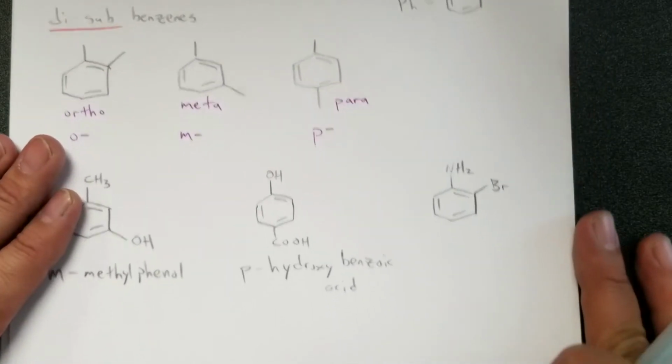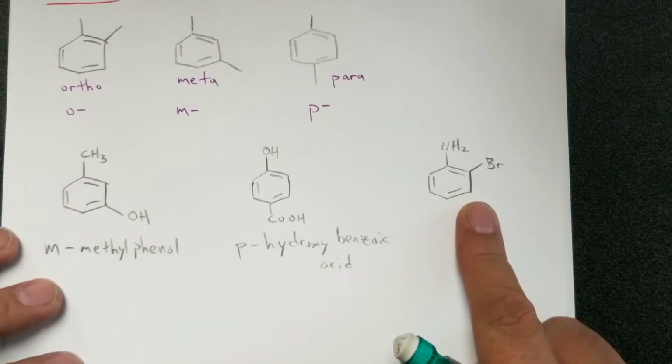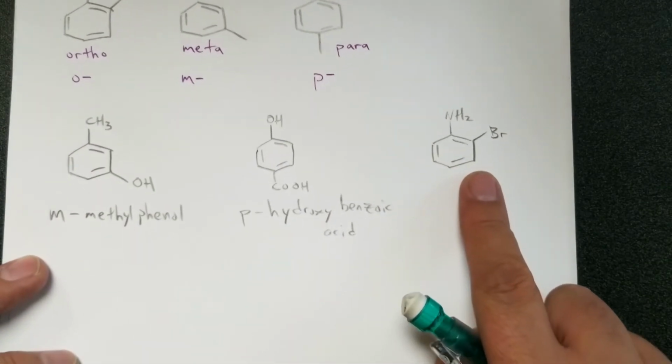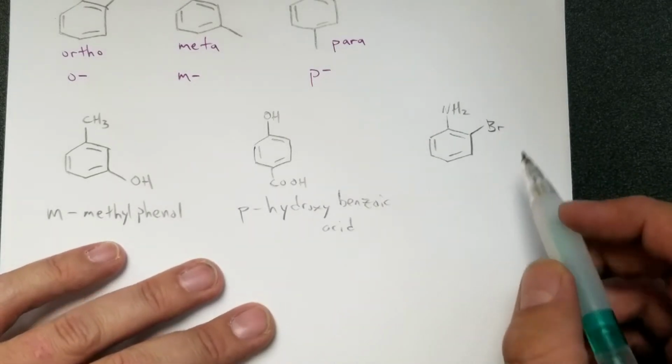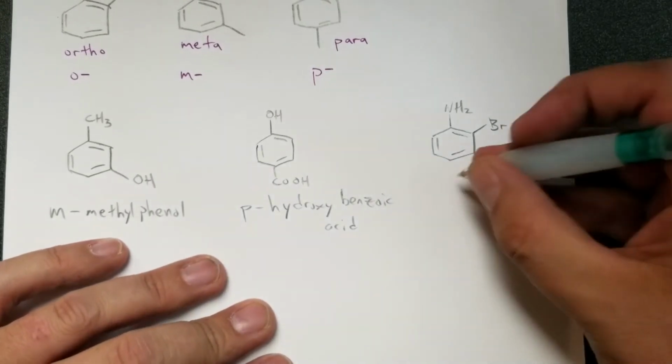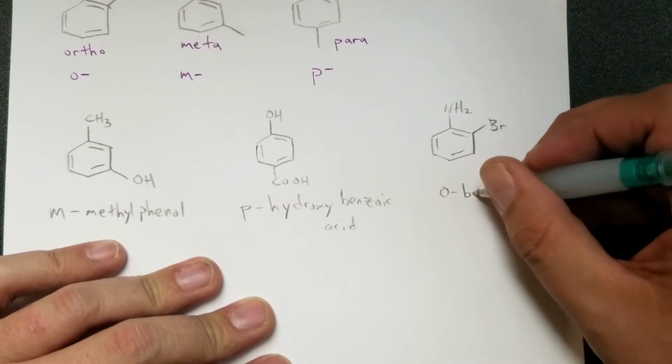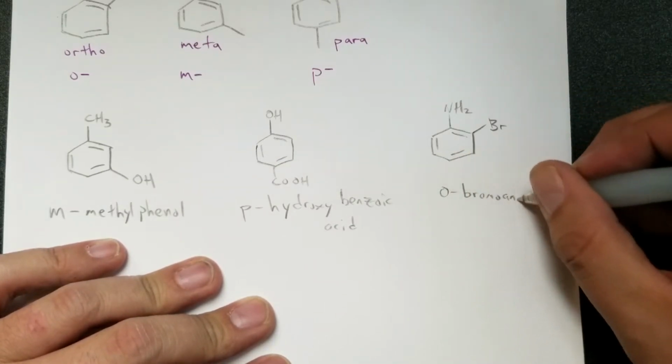All right, going back to this problem here. The parent, what is the parent on that one? That's an aniline. And then what is the prefix I use on that? That's ortho. So ortho-bromoaniline.